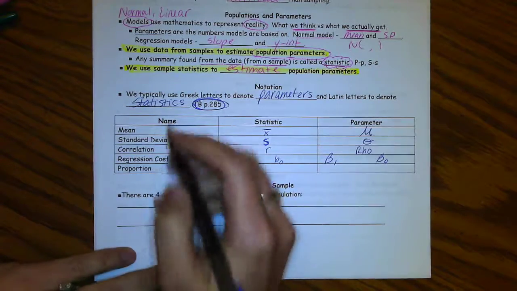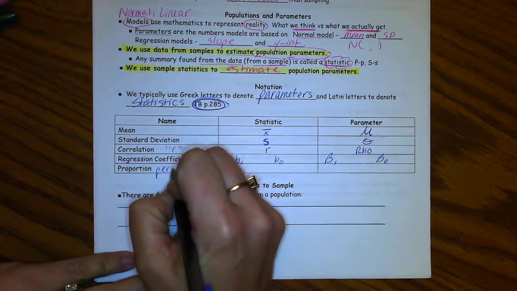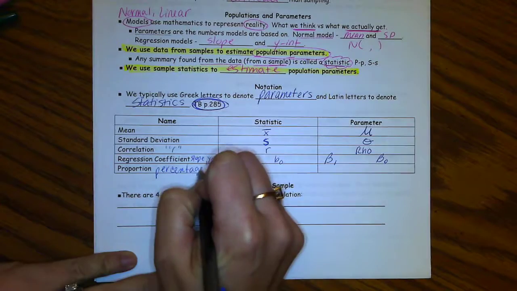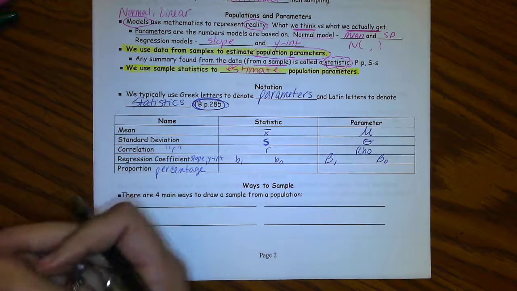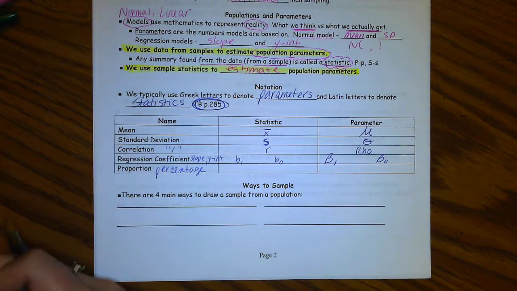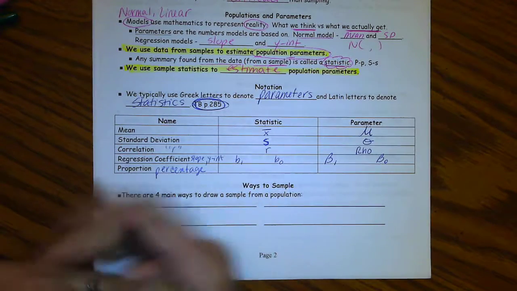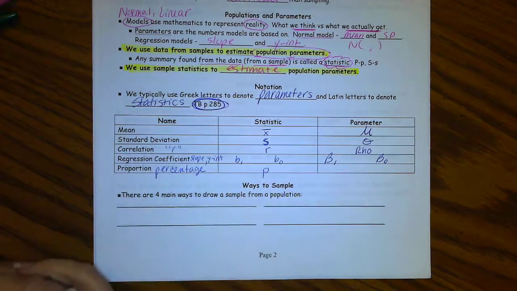And proportion. A proportion is the same thing as a percentage. This is when you're dealing with categorical data. Like, for example, what if I want to estimate the percent of all students at Mooresville who have blue eyes? So I take a sample and I see what's the percent in the sample that have blue eyes. I would call that P.